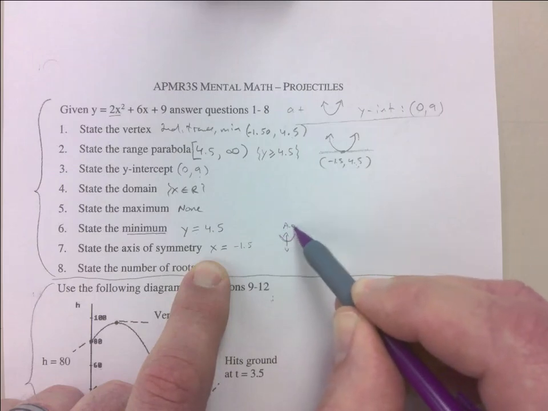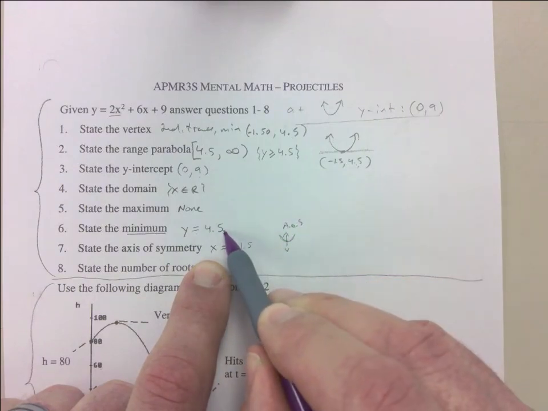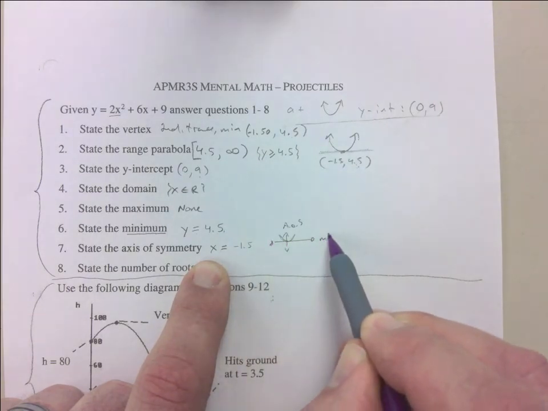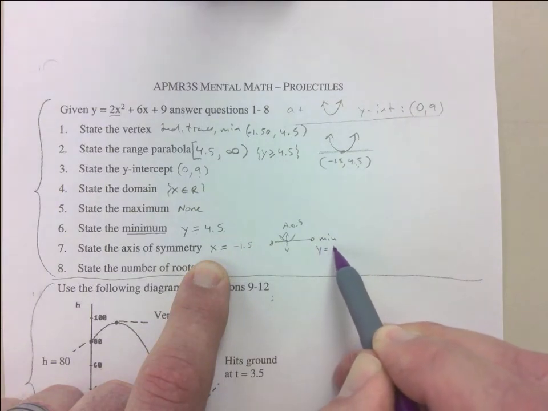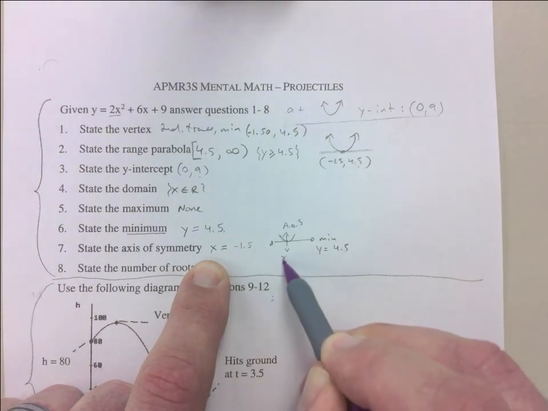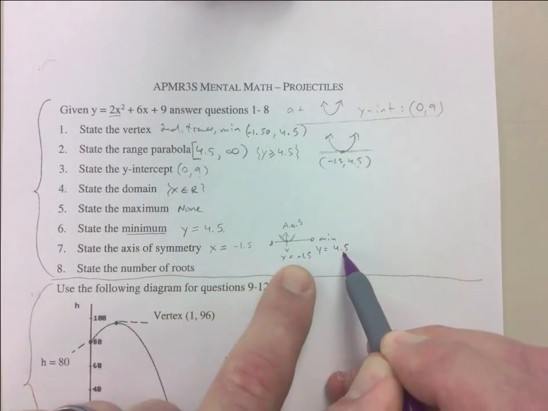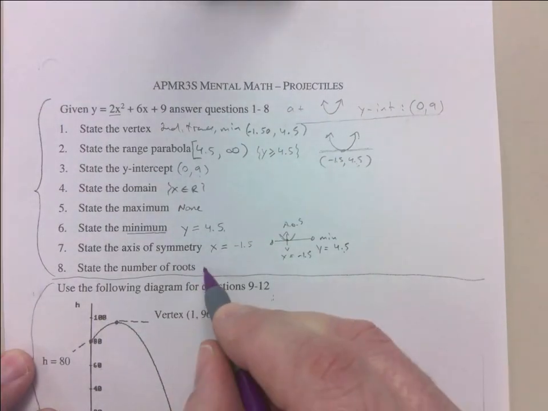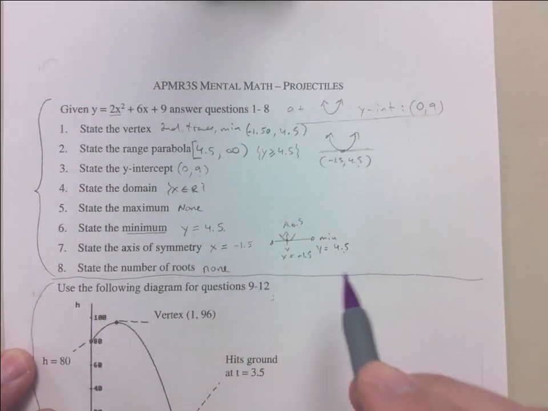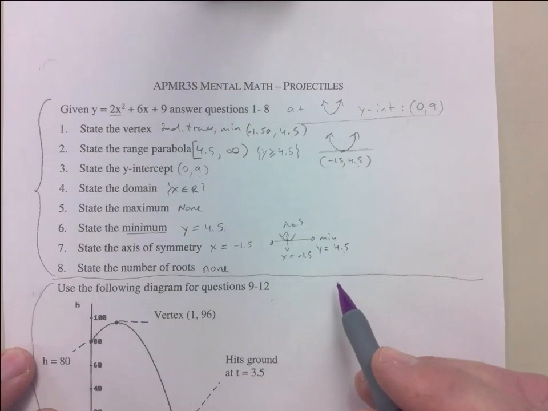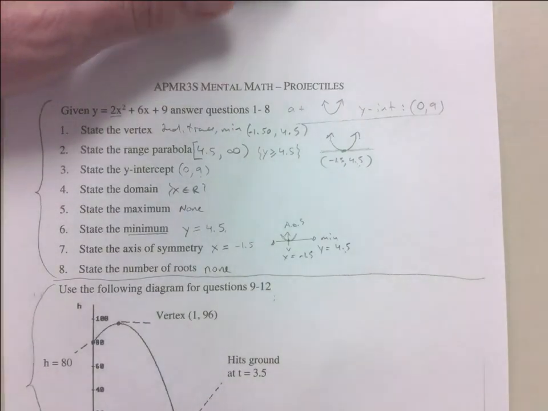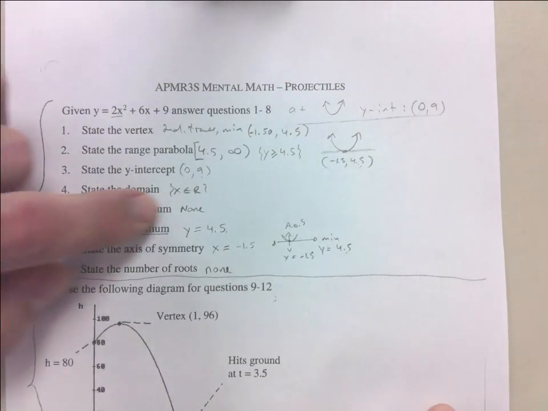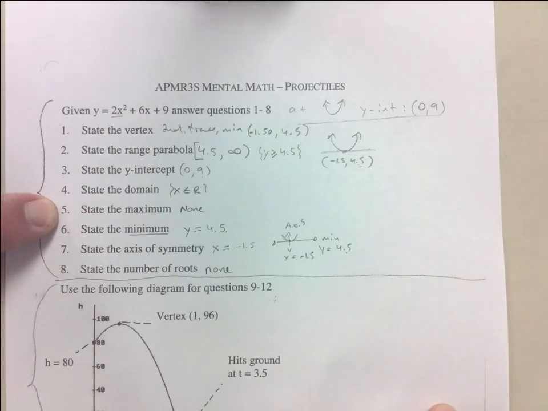Remember, the axis of symmetry is a vertical line that goes right through the middle, right? So this is AOS. The minimum is this one right here. This is your min. And so that equation is y equals 4.5. This equation is x equals 1.5. So combined, you get the coordinates of the vertex. Okay. Number of roots, none. Never crosses the x-axis. So 1 mark for each. So out of 8.